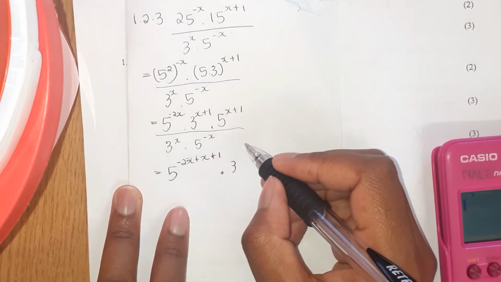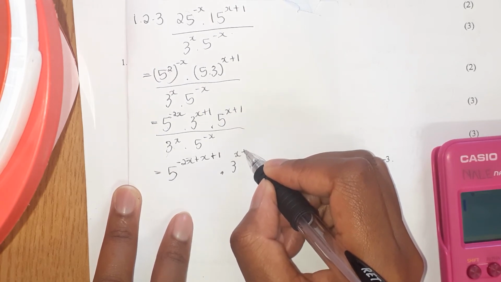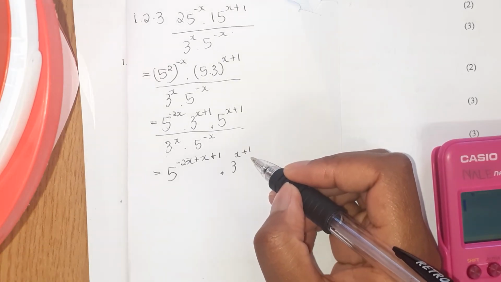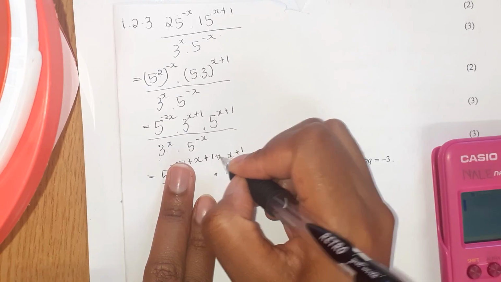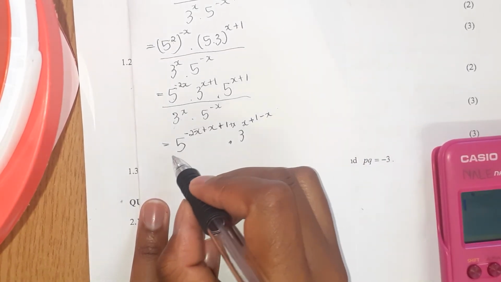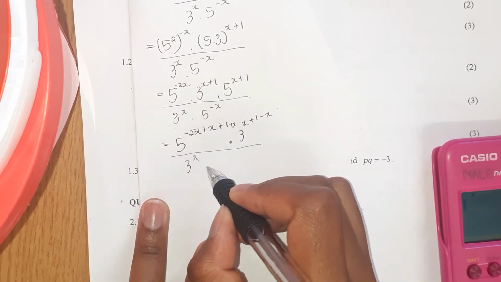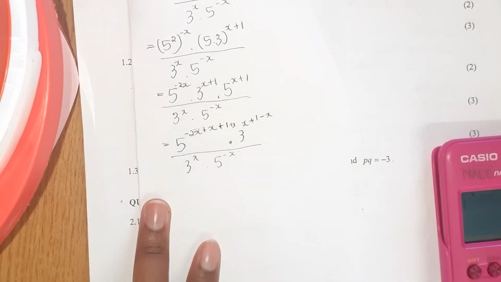And that will be times 3 to the power of x plus 1. Yes, you need to add x here and then minus x there. So this will all be over 3 to the power of x, 5 to the power of negative x.